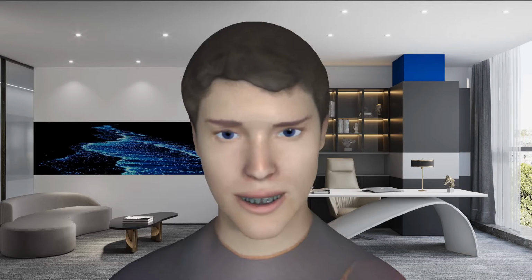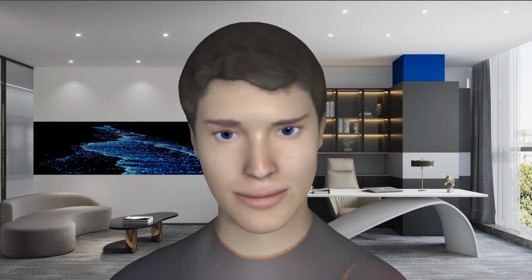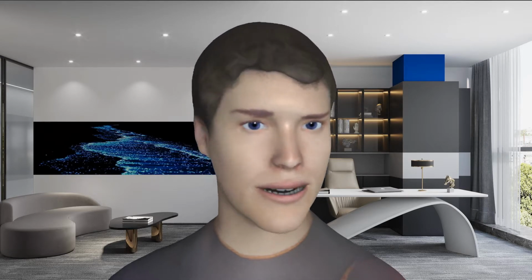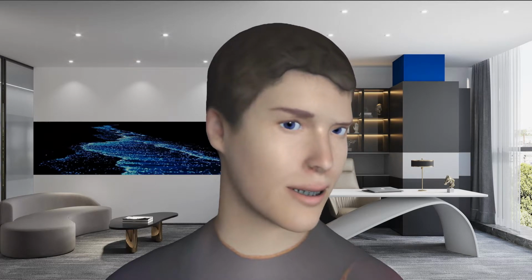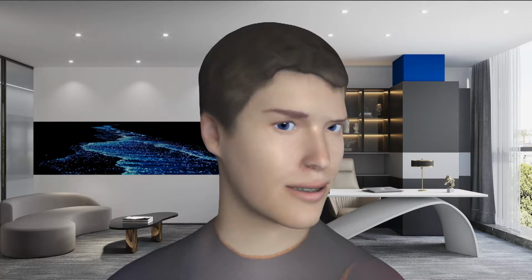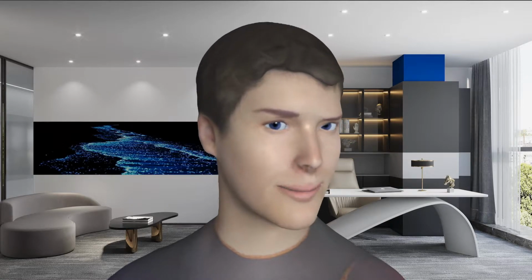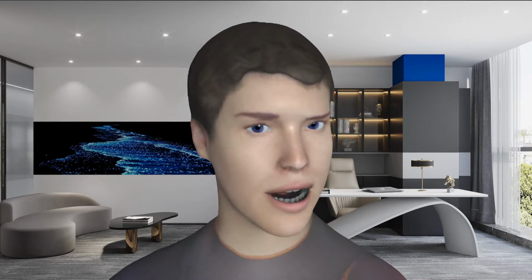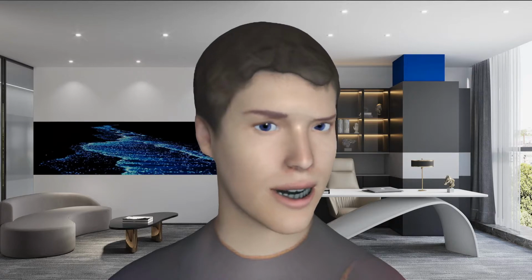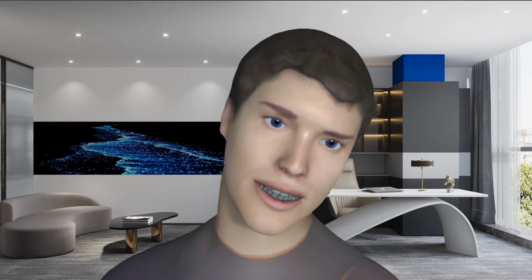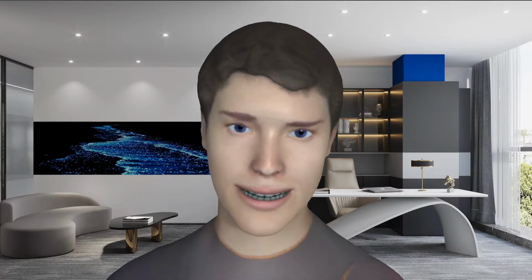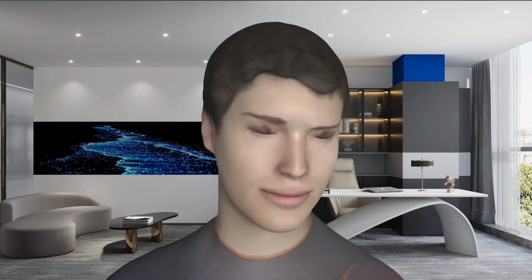This would be a frontal view like this. If you try to load up a side view, it won't work. And you have to have a neutral pose. If you have the teeth showing, it won't work. So no massive smile with the teeth showing and things like that. Make sure the teeth are not showing.